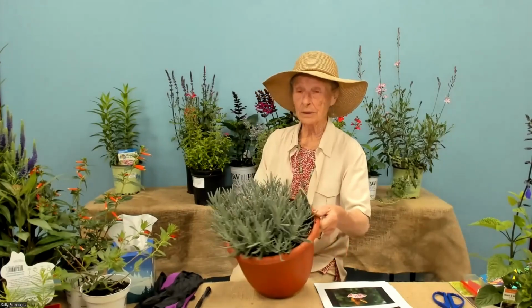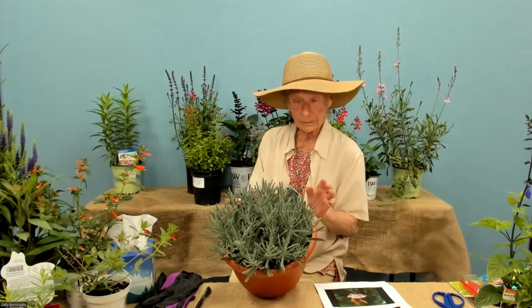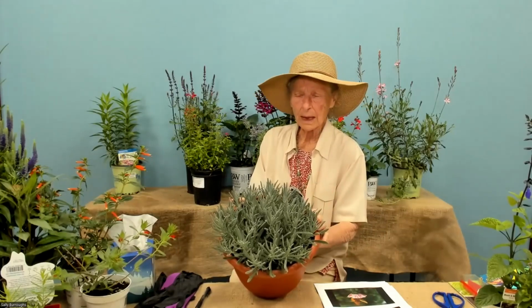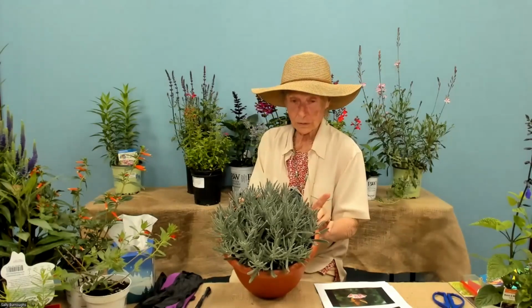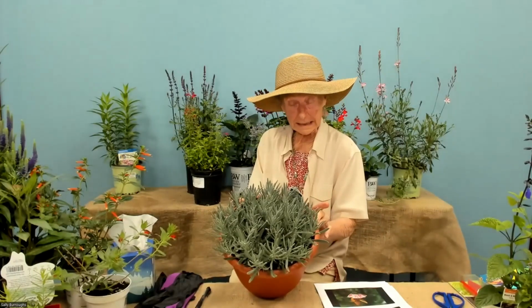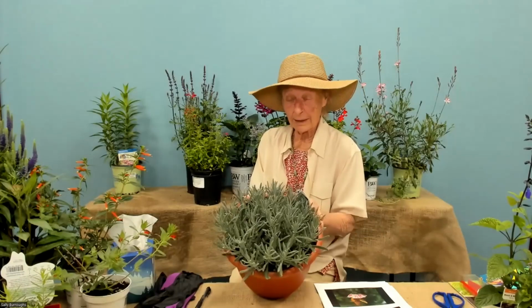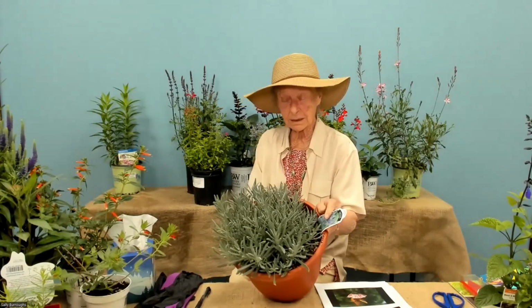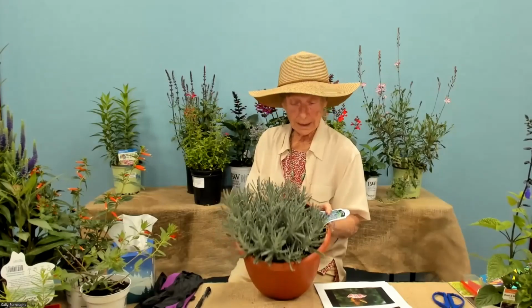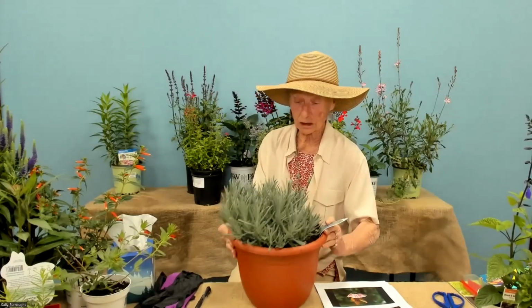I have a number of varieties in there, and they're different heights and they bloom slightly differently. Grosso is one variety. Provence is another one. And there are several new ones on the market. This particular one is called Phenomenal, and it was a recent introduction.